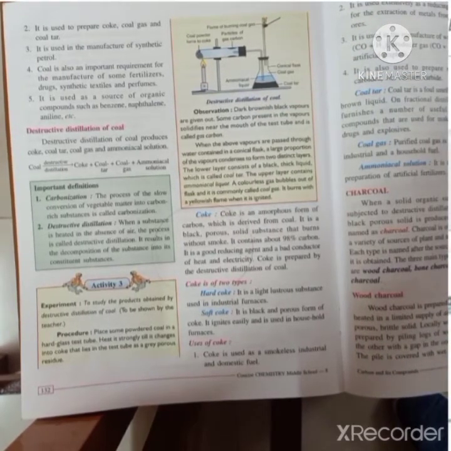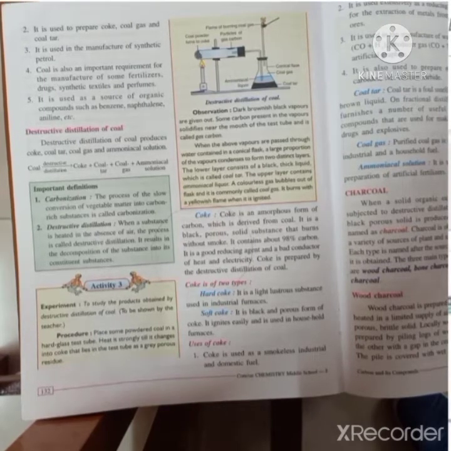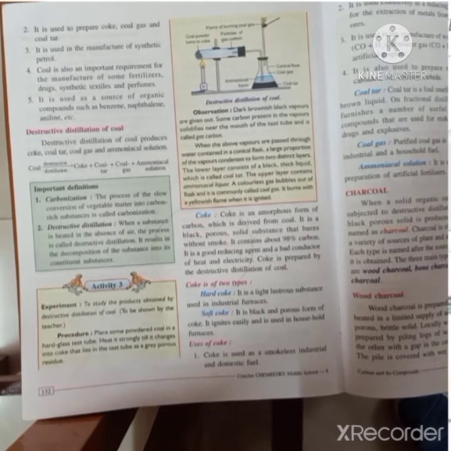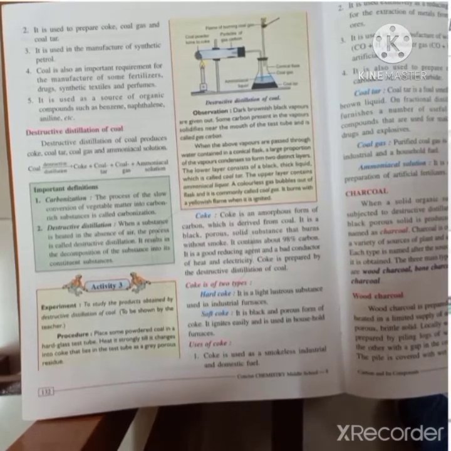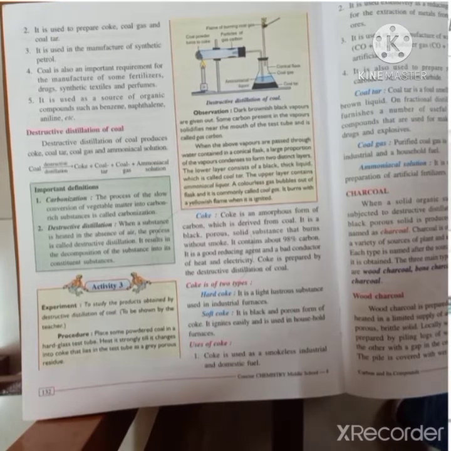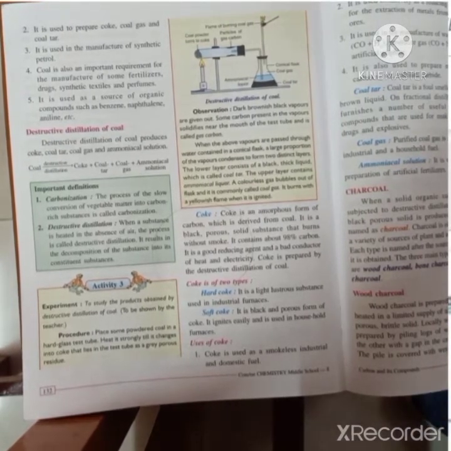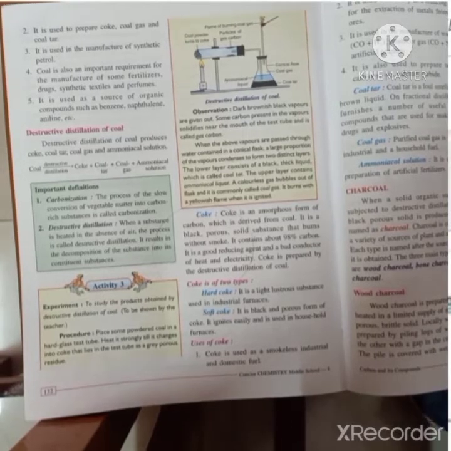The lower layer consists of black thick liquid that is called coal tar, and the upper layer contains ammoniacal liquor, lighter than coal tar. The colorless gas bubbles that are coming out from the flask are known as coal gas. It burns with a yellowish flame when it is ignited. So this is how you extract coal.